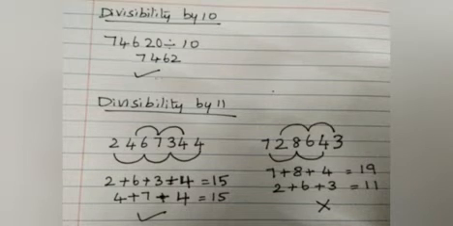The second example 7, 2, 8, 6, 4, 3, you have to add 7 plus 8 plus 4, you will get 19, and 2 plus 6 plus 3 is 11. So since the values are different, this number is not divisible by 11.